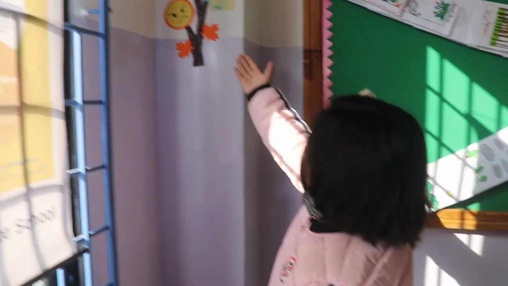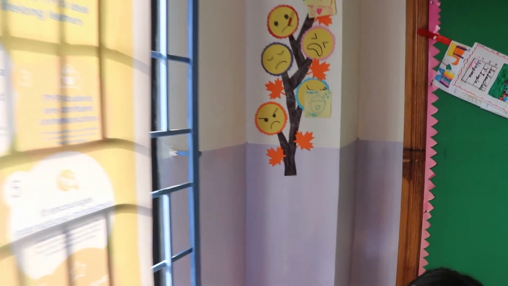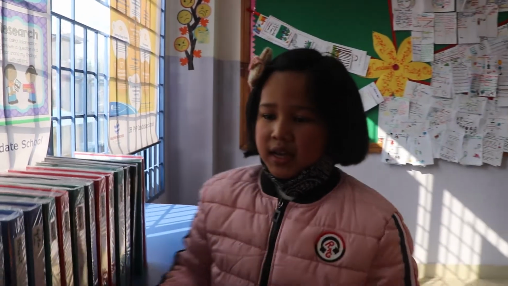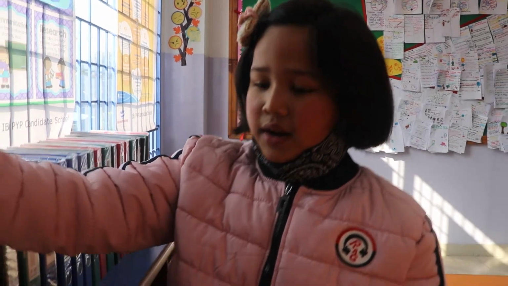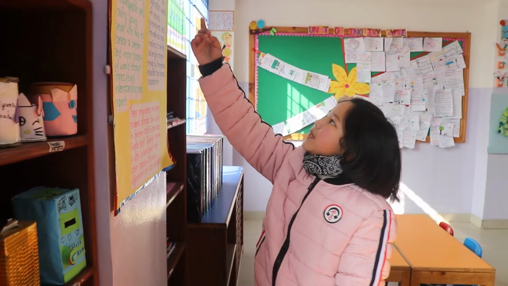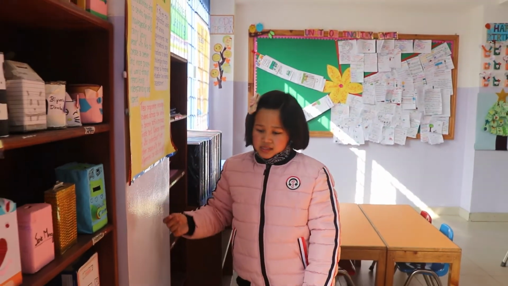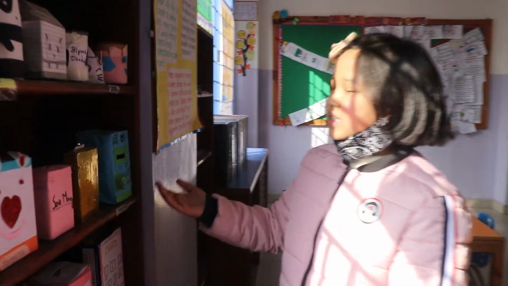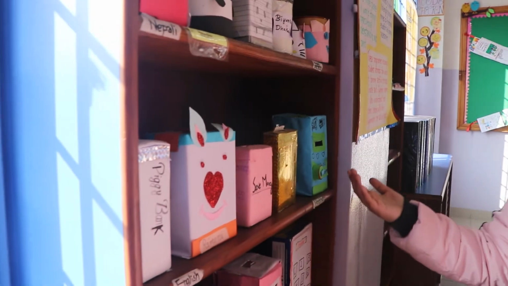After finishing the classroom, here's our mood chart. Here are our portfolios and this is our copy section. This is our IB mission statement. This is our piggy bank. We made these piggy banks during the inquiry cycle.